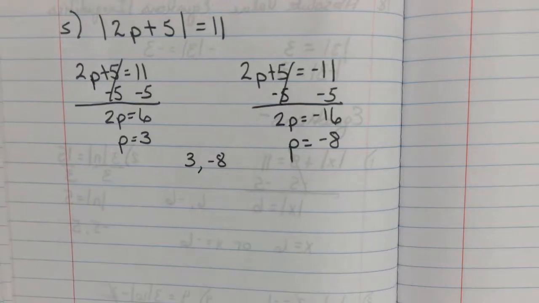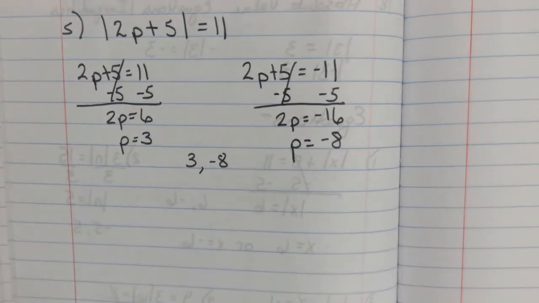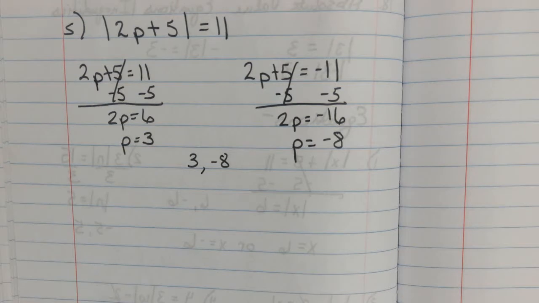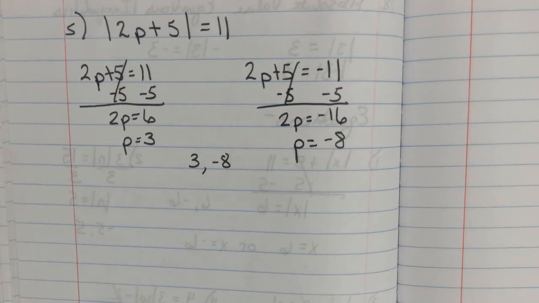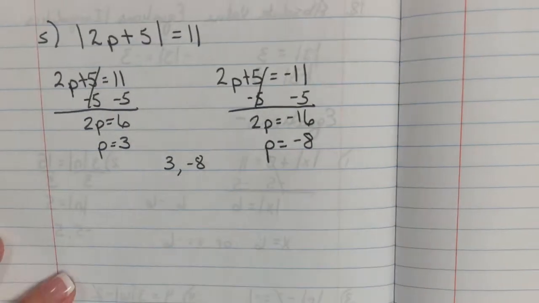Okay, so when the whole problem, the workings there in the bars, you're going to have to do it both ways. Okay, that's how you get those two separate answers.